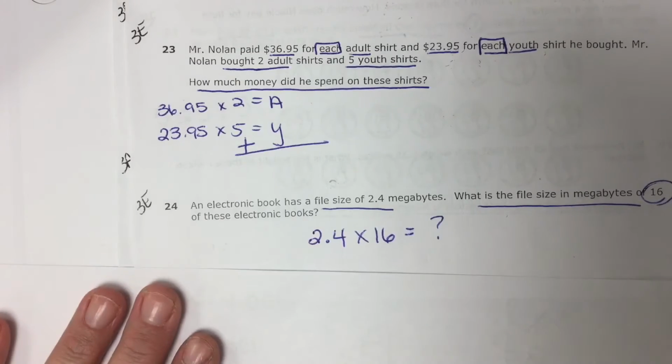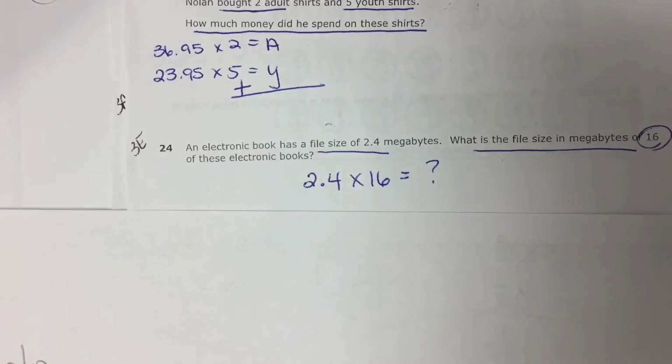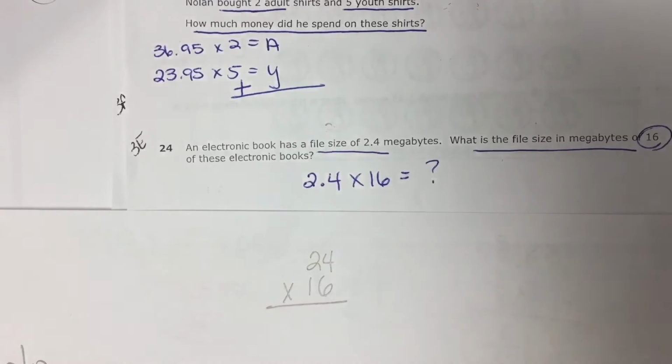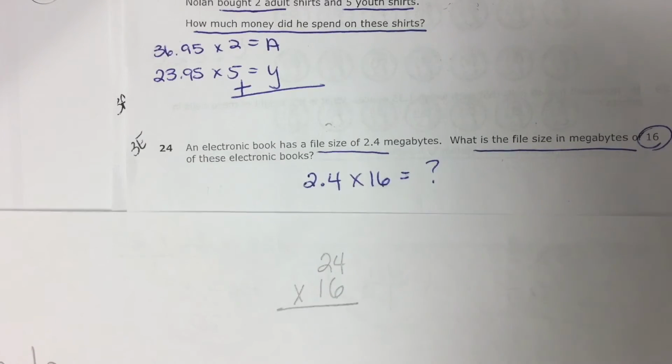All right. What was your answer for number 24? Okay. The file size is 2 4/10 megabytes. And I want to know how many megabytes that is for 16 electronic books. Okay, so that's 24 times 16. Again, notice I didn't do anything with that decimal yet. Now I'm going to go in and put that decimal in because we don't line up decimals when we multiply.